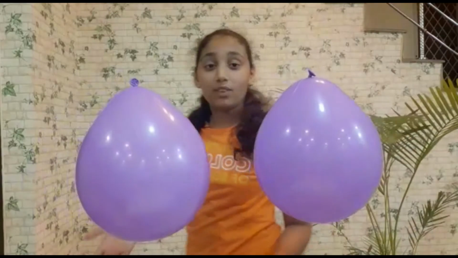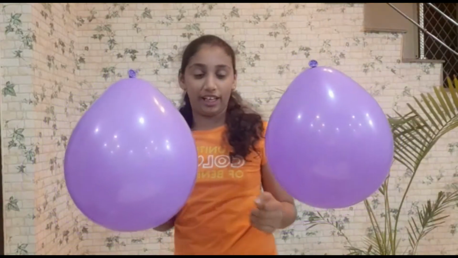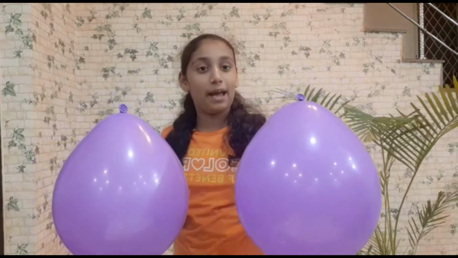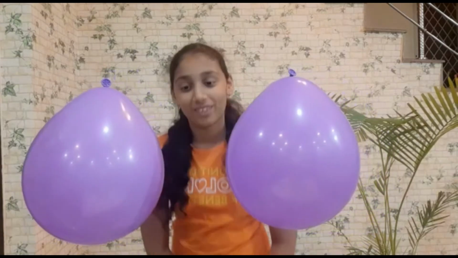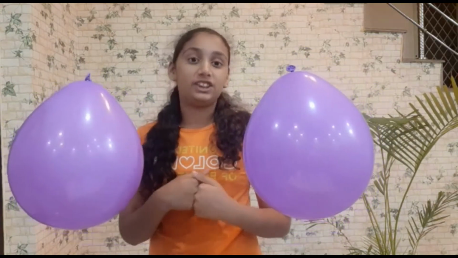For understanding this, we will do an experiment. Over here I have 2 balloons which I have hung from a string, and now I will blow between them and we will see what happens. Did you see? They did not repel, they attracted towards each other.